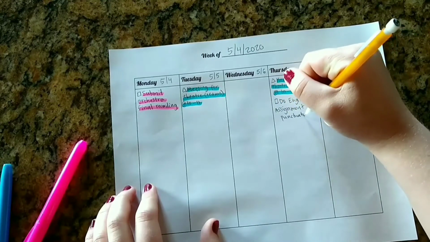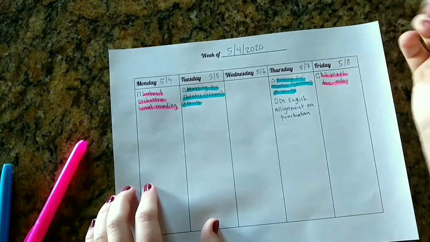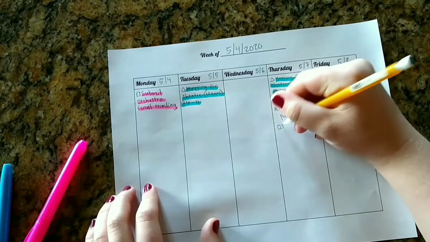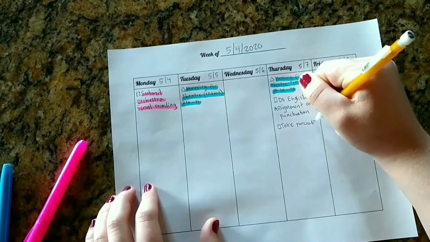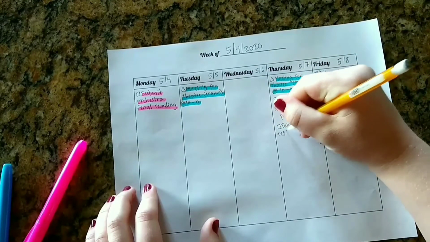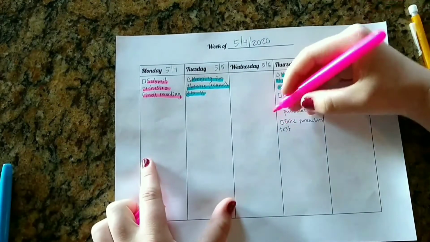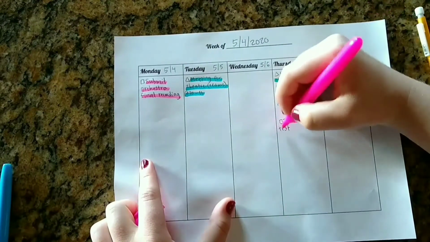So here's me writing another thing. That's something that I wouldn't have to highlight because it's just doing an assignment that's not necessarily due that day, so it's just more casual. And then this next thing that I'm writing will be a pink highlighter thing because it's a test.